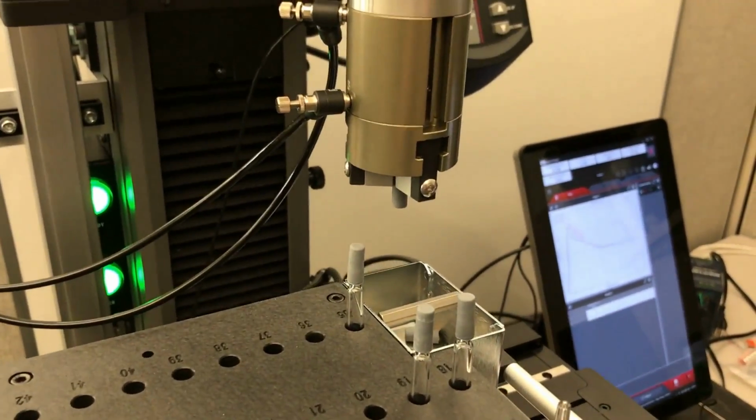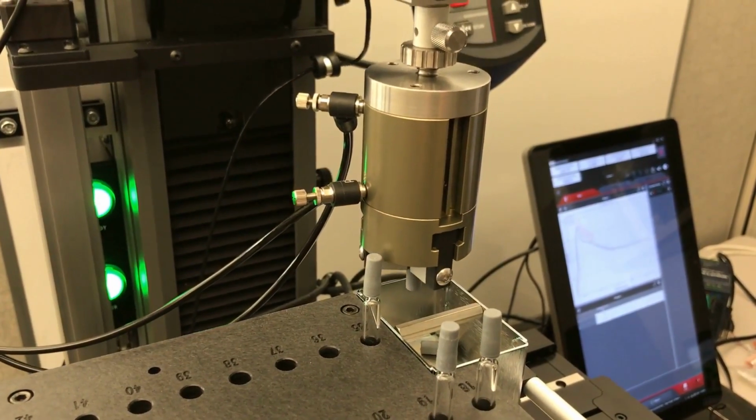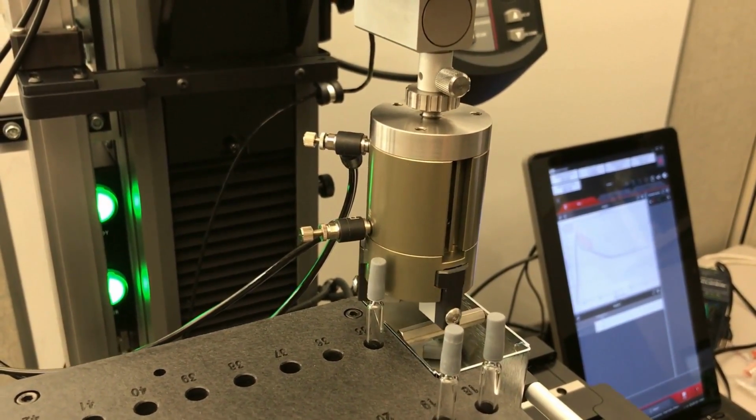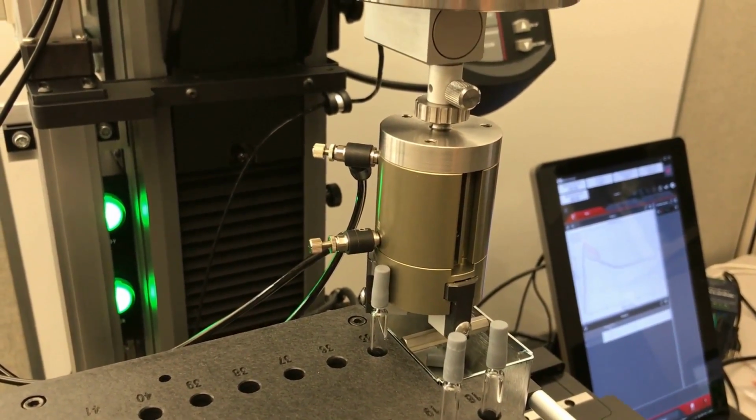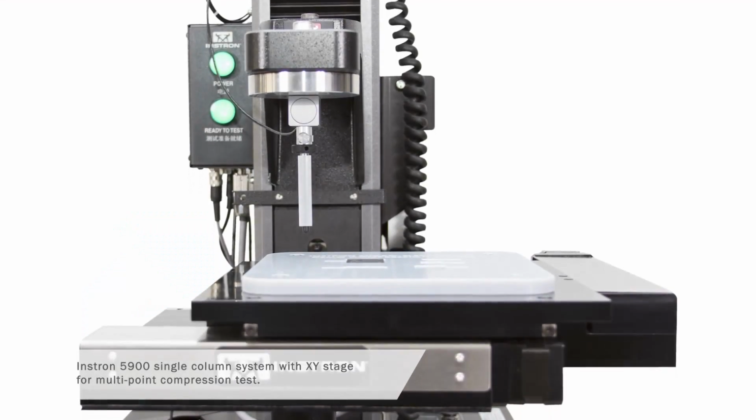Compression and flexure tests are straightforward from a fixturing standpoint. But as you see here, tensile testing on an XY stage is also possible using pneumatic grips.